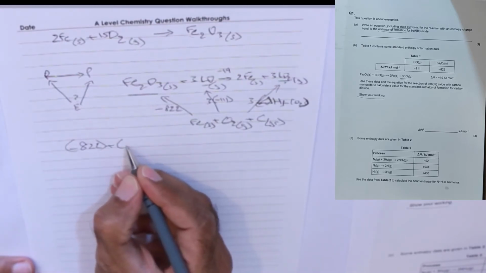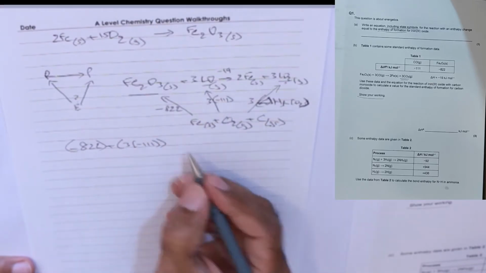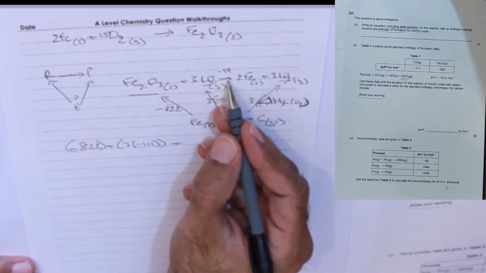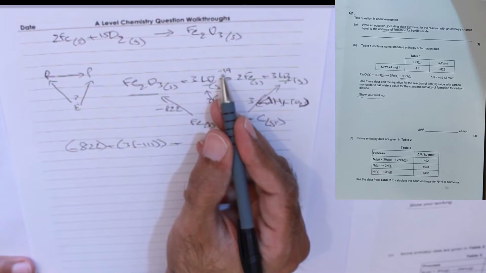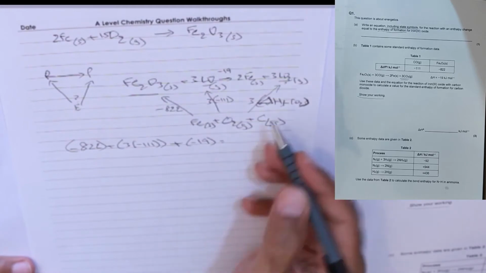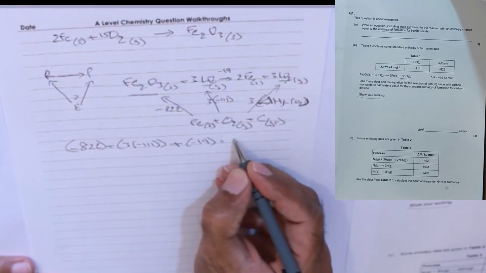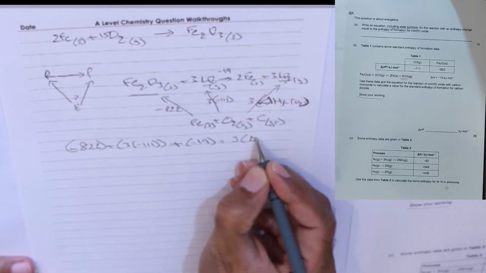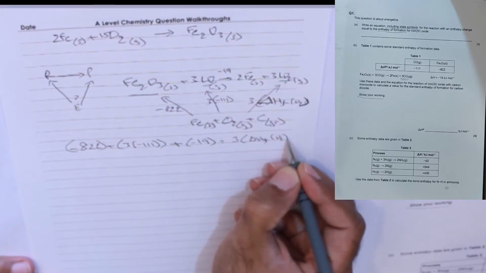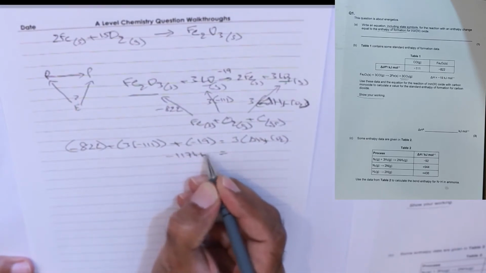So it's -822 plus, remember, I'm adding everything, not changing the signs, I'm just adding everything. And then of course there's 3 times -111, just taking that across. And then I'm going that way, and because I'm going with the arrow, I don't do anything with the sign, just leave it as it is, and just add that value. So plus -19. And all of that will equal that, but it will be equal to 3 times that. So it will be 3 times delta H F of CO2. And so I work it out. That equals -1174 kilojoules per mole.